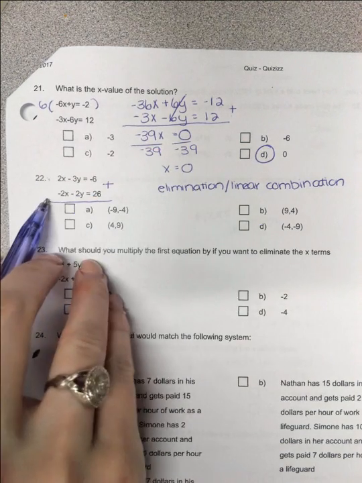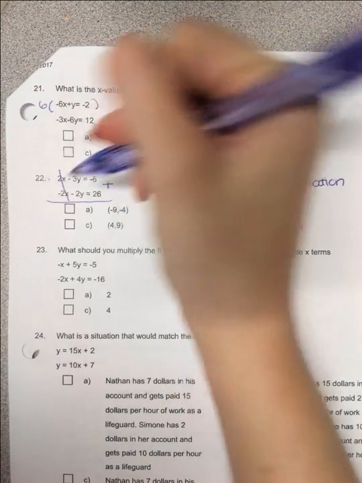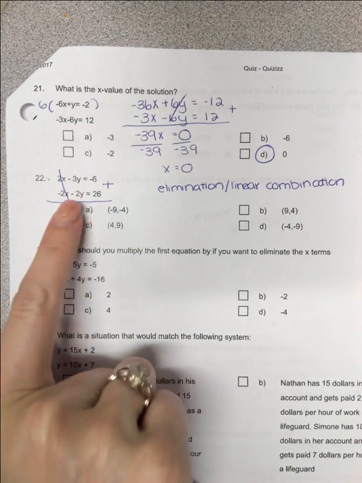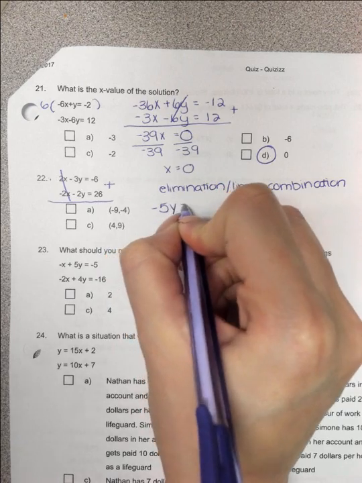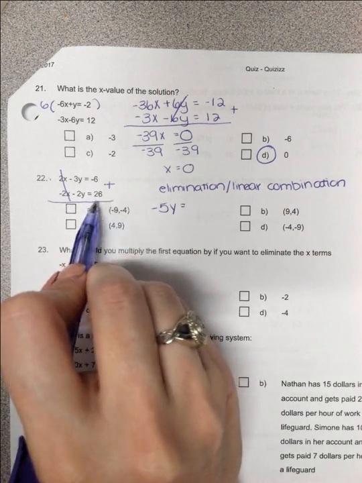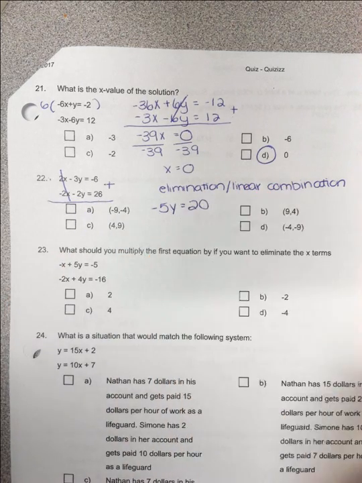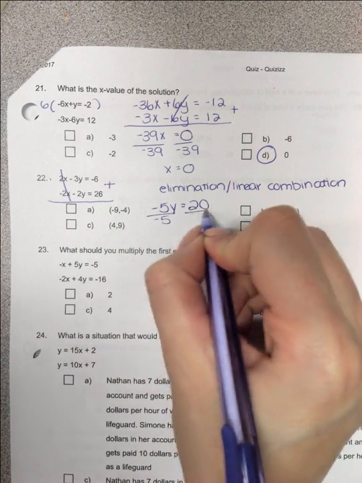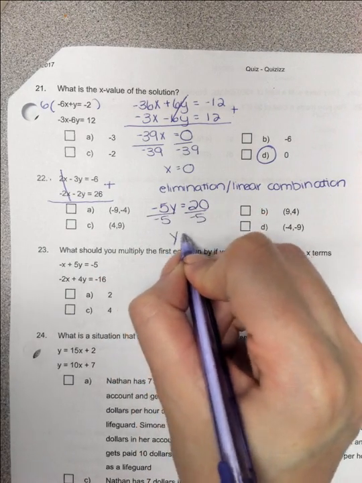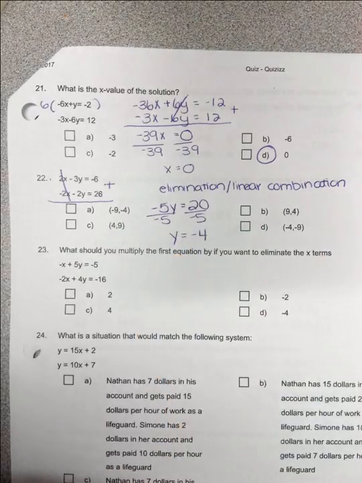2x plus a negative 2x, that's gone. Negative 3y and a negative 2y is a negative 5y. Negative 26 plus 26 is 20. We divide by negative 5, so y equals negative 4.